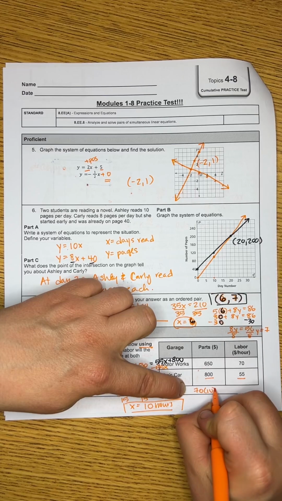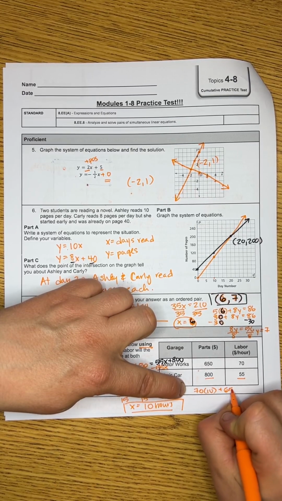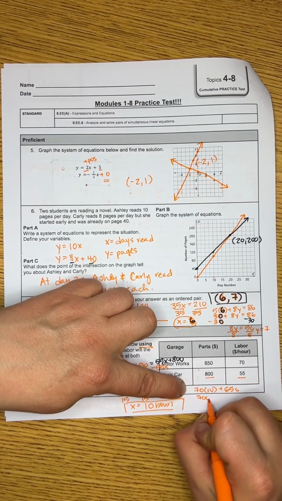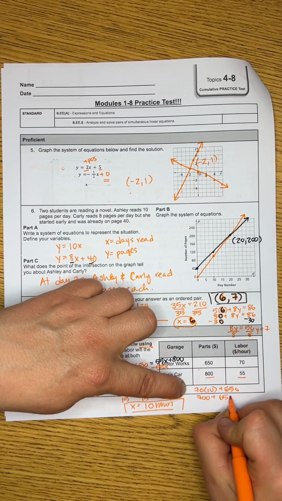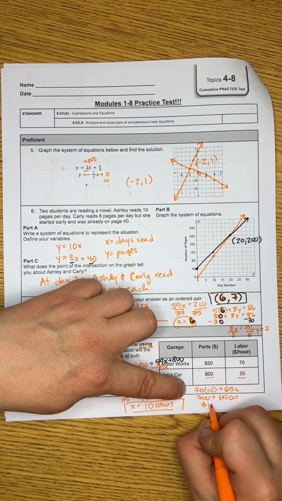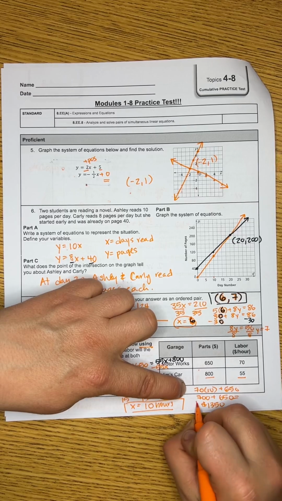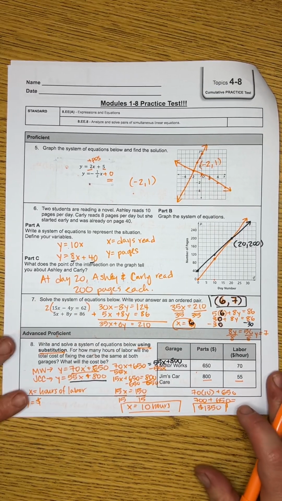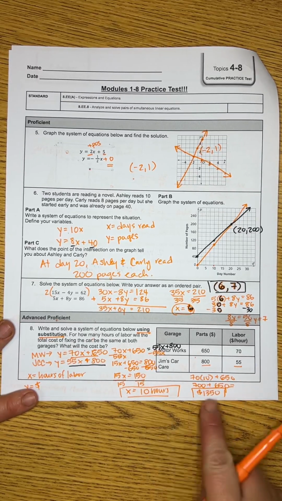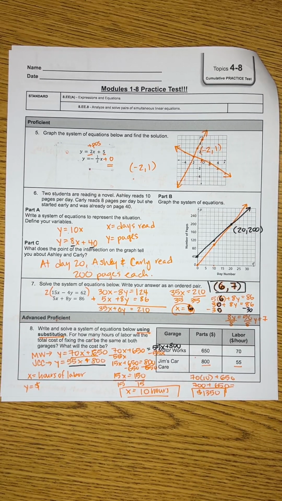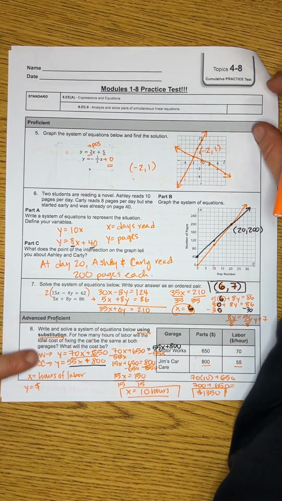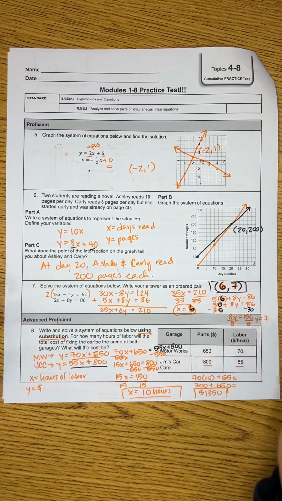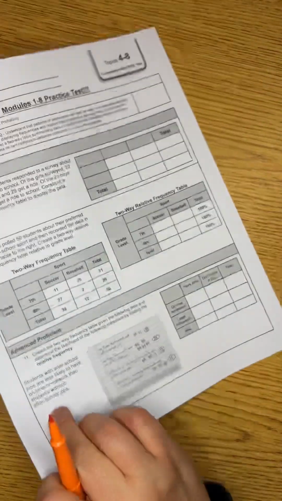So I have 70 times 10 plus 650. I'm going to do that math work. So I have 700 plus 650, and I total get 1350. So that's the cost of labor for 10 hours of work at both shops will be the same amount. 10 hours of labor is $1,350. Cool? You'd have to do all of that math work to be able to get that advanced proficient.